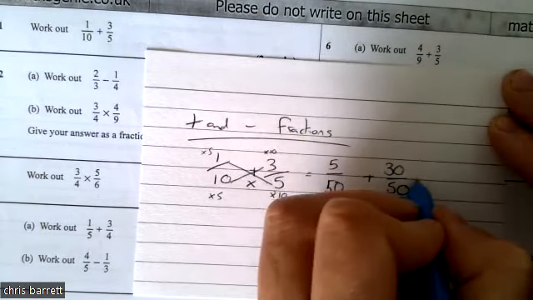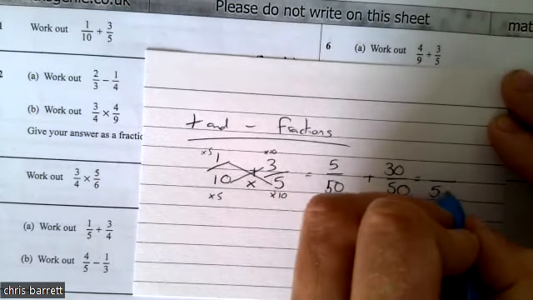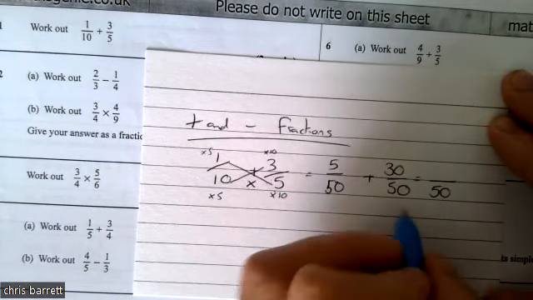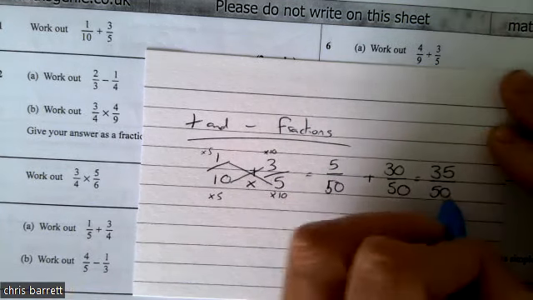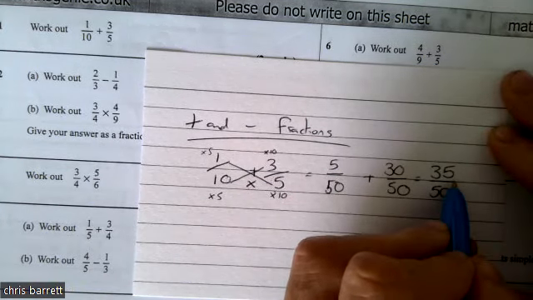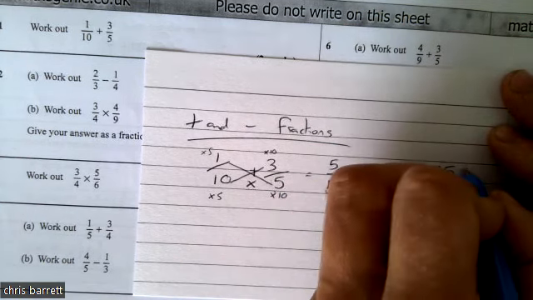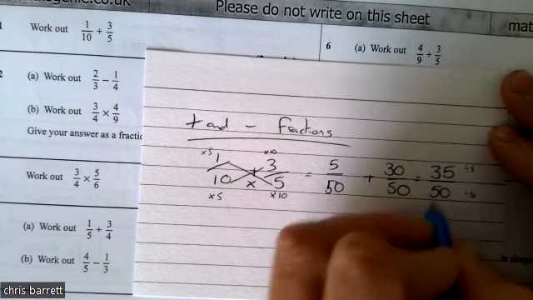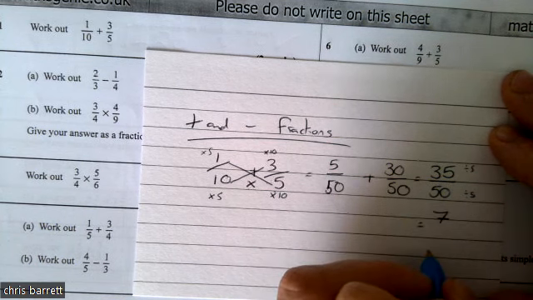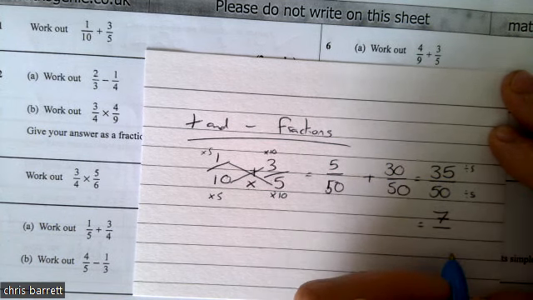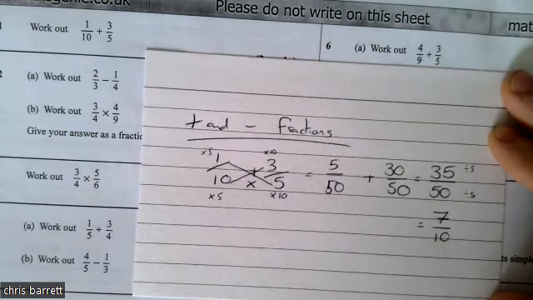Now what I can do is add these two things together. The denominator stays the same, and 5 add 30 is 35. And then I can simplify it. A number that ends in a 0 and a 5 can both be divided by 5. So I divide by 5 to simplify it. 5 into 35 goes 7 whole times, and 5 into 50 goes 10 whole times. And I've got my final answer.